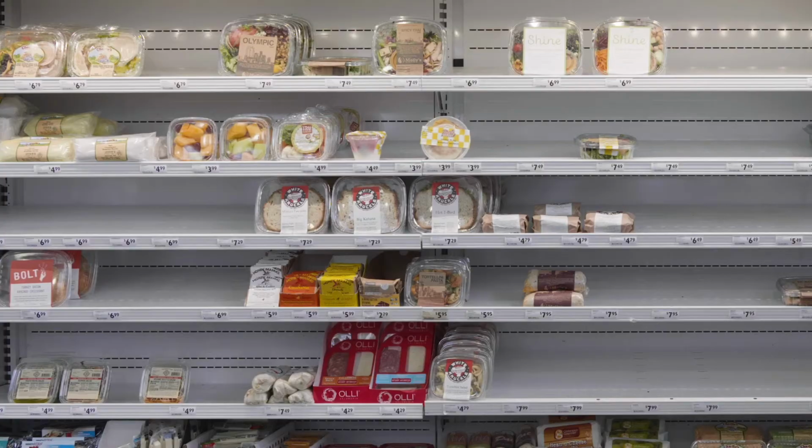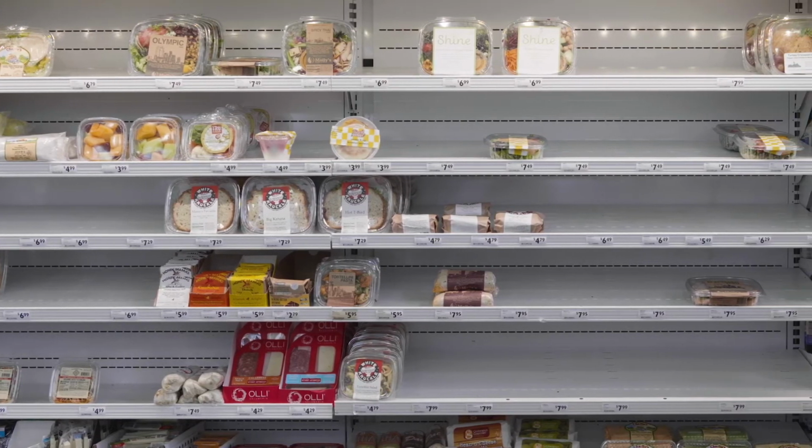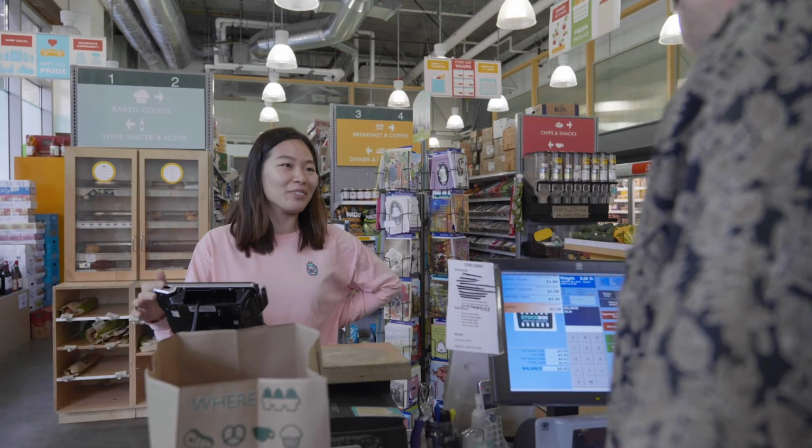Reminder, we buy back whatever's left over, so you can try out new items risk-free. And invoices are emailed every night. Our goal is to save you time and money, so you can focus on your store and your customers instead of your order.